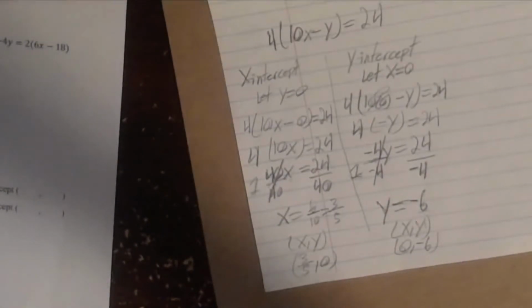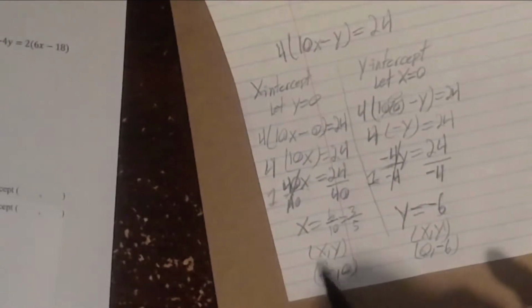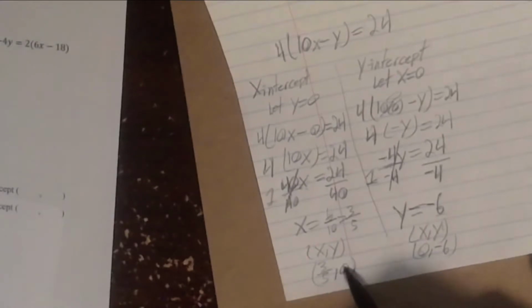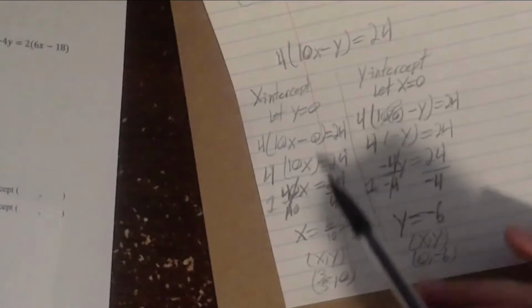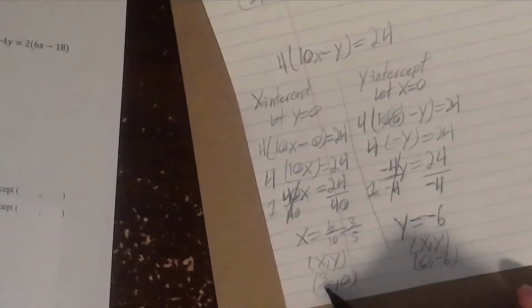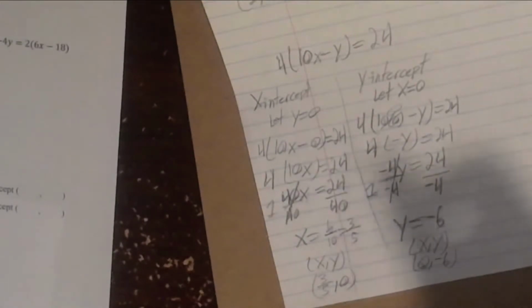Now, this is how we do it. For the x-intercept, we let y equal to 0. We solve the equation, we solve for x, and we found our x value. Our point is always x comma y, so x goes first, and y goes second. Since our y was 0, we put it in the y. Since our x is 3/5, we have to put the 3/5 here. X comma y, that's how it's done.